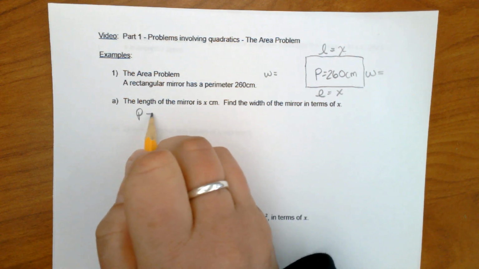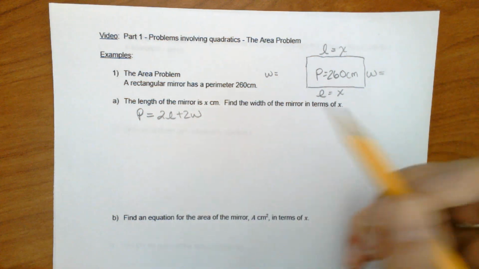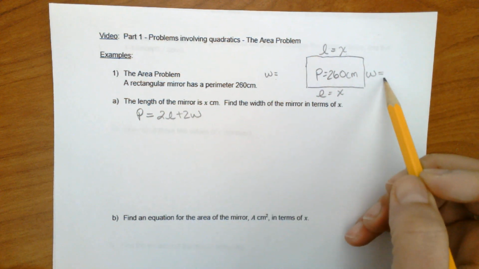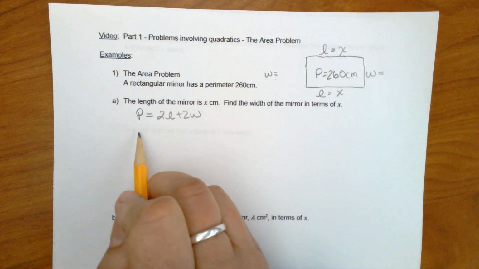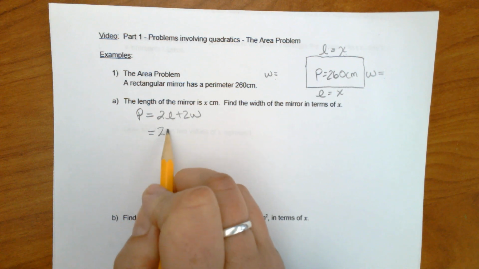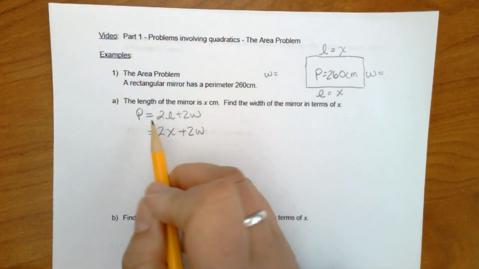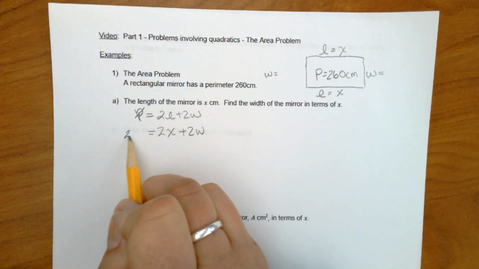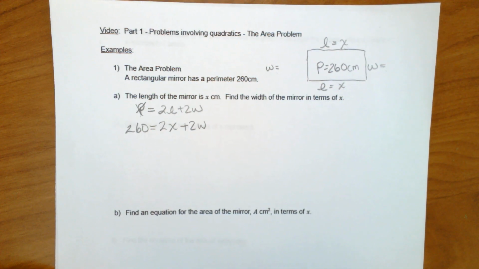So let's write down P equals 2 times the length plus 2 times the width. The reason why it's 2 is because there's two sides, 2 lengths, 2 widths. Now we know that the length is going to be x, so in place of L, I'm going to put x plus 2W. We also know the perimeter, so notice I didn't write down P because I'm going to take P out, and in its place, I'm going to put 260. So now I have an equation, 260 equals 2x plus 2w.